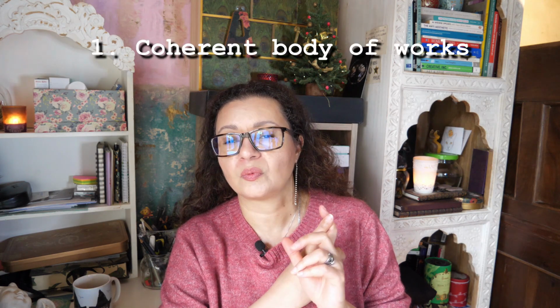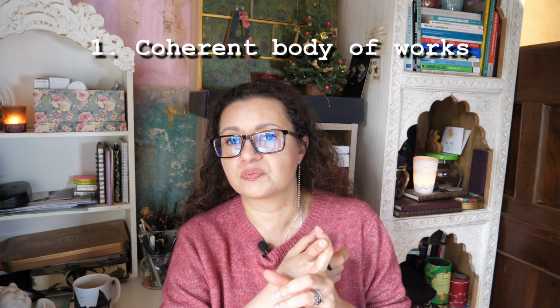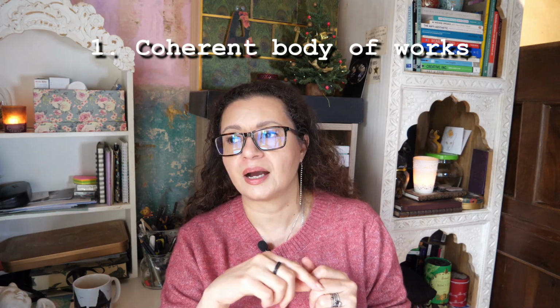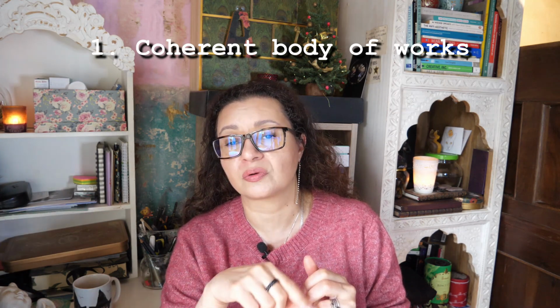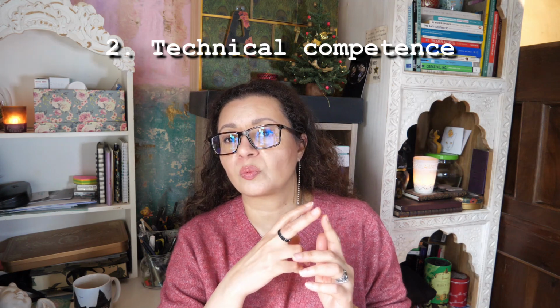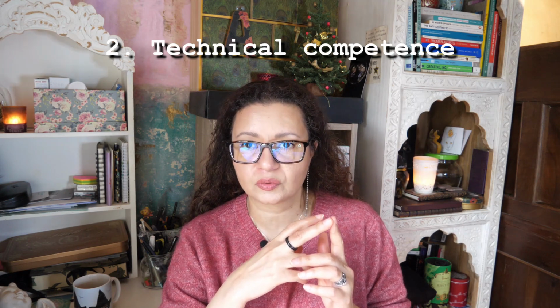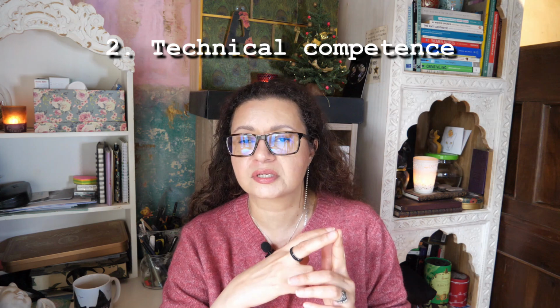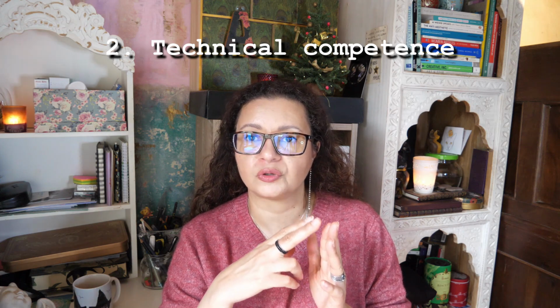So the four criteria of the exhibition component are the coherence of your body of work, where you have to show the connections between the artworks and how they share the intentions or the focus behind your work. The next criterion is technical competence, which is where you show your skills that you have learned over the 2 years and your successful use or manipulation of media and the formal qualities.